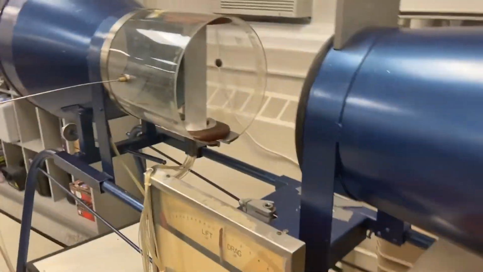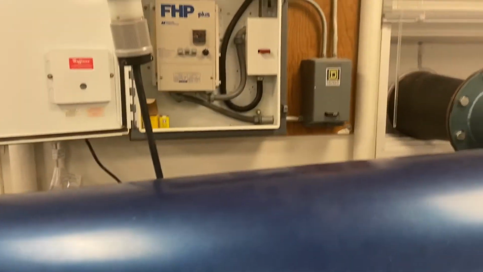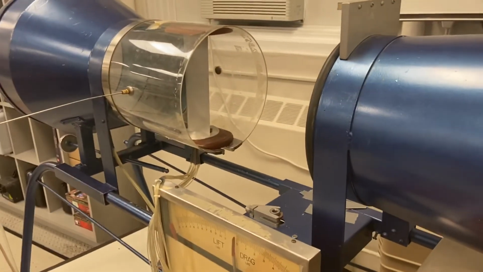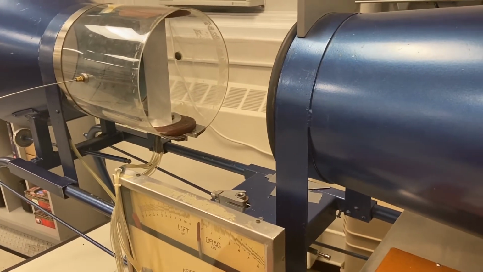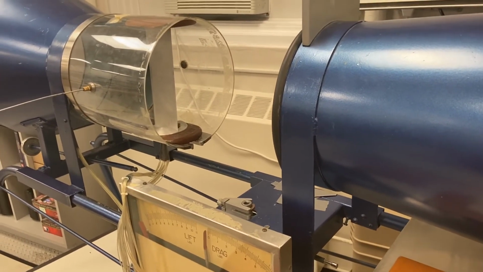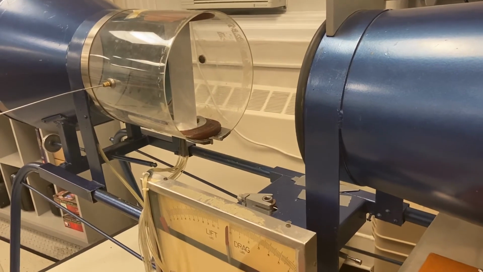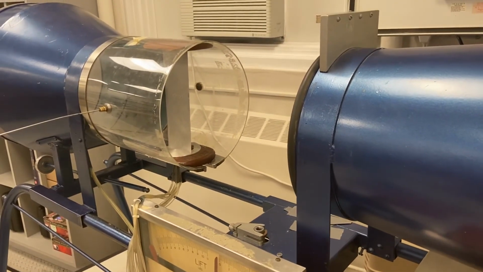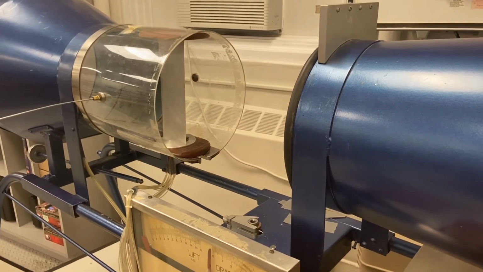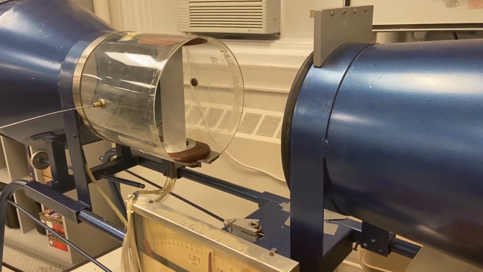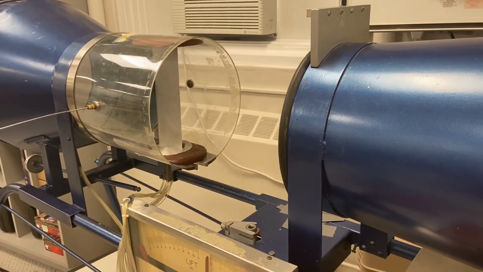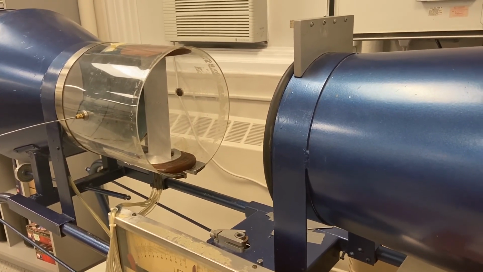Okay, so what you do is you're going to set the tunnel to one particular velocity. You're going to acquire all of these pressures, and then you're going to change the angle of attack, do the same thing again, and do that for all the angles of attack that we mentioned. So a single velocity at the different angles: -5, 0, 5, 10, 15, and 20 degrees.